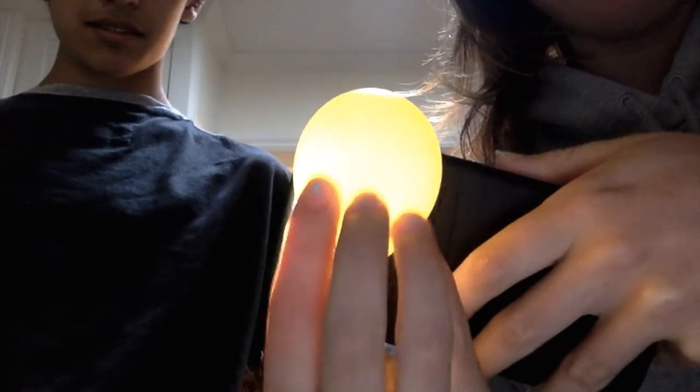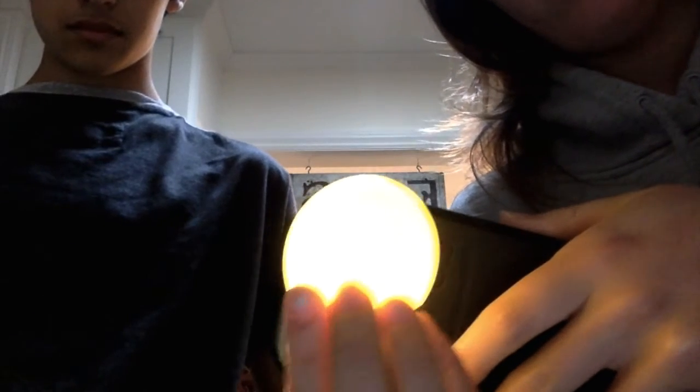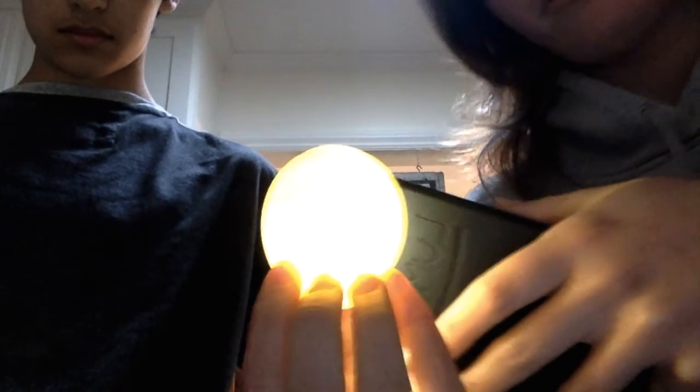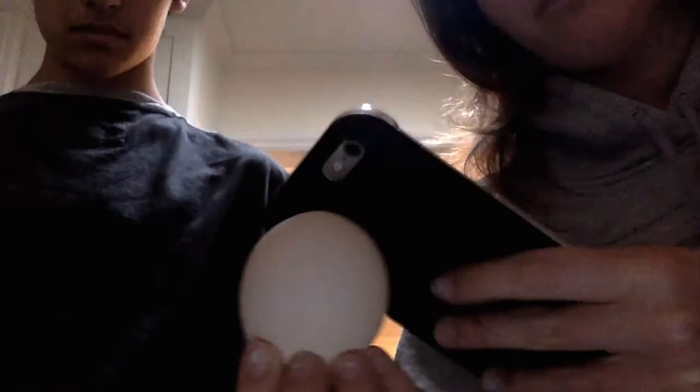And this is the egg at room temperature. You can't really tell, but both are very yellow. They have the same color, so I wouldn't say that the temperature really affected it too much like we thought it would.